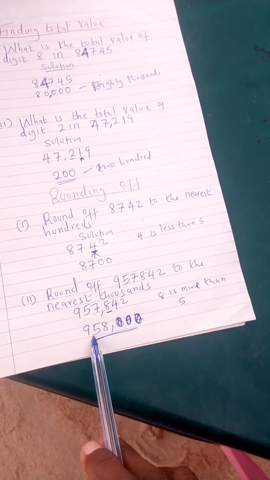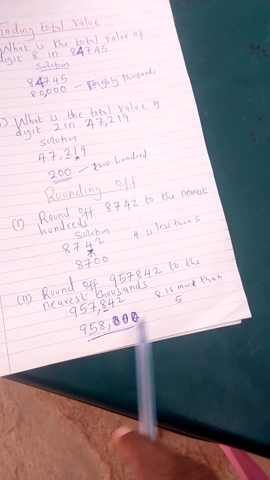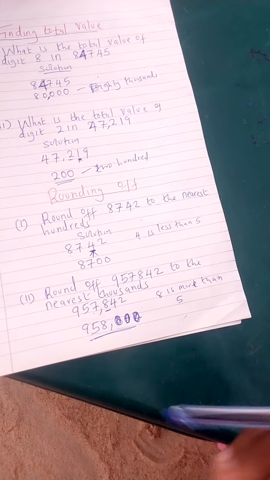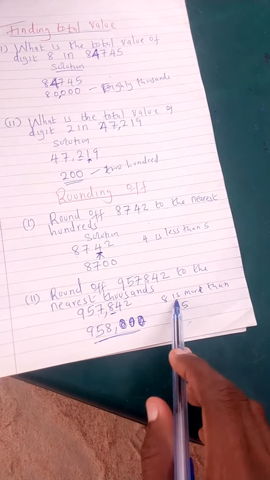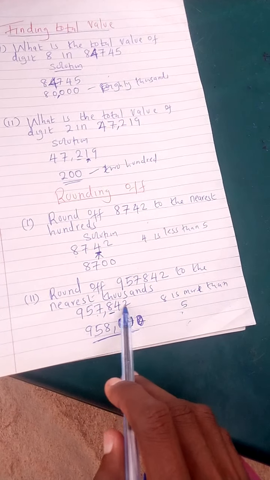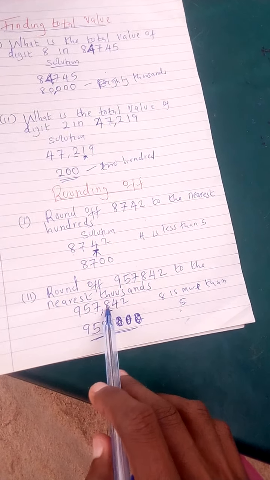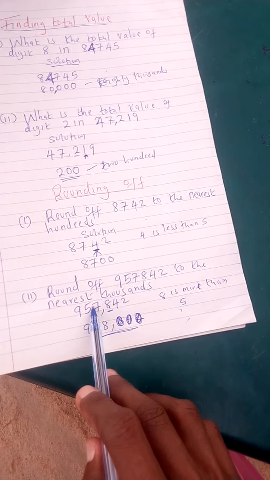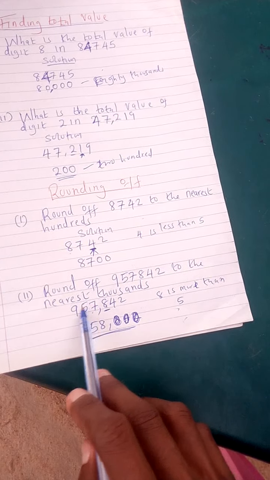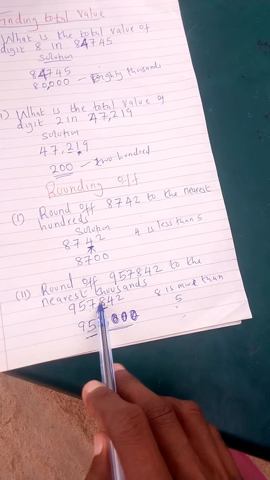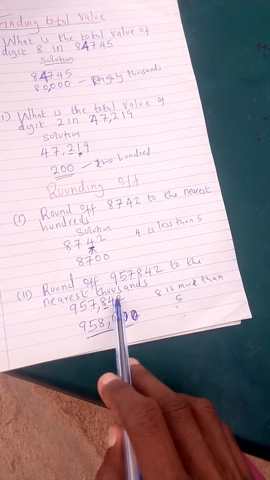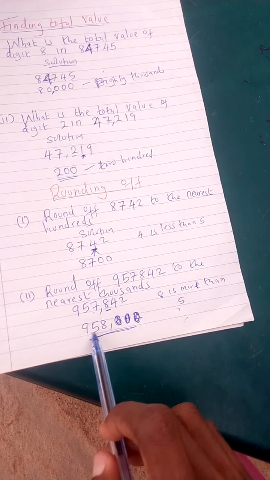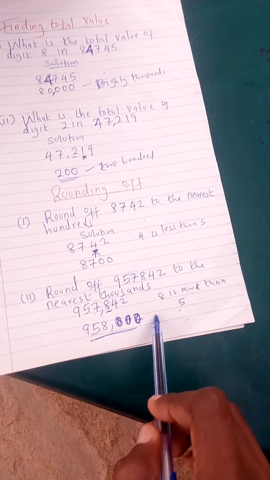And then here we have 958 thousands. Since now 8 is more than 5, we have ones, tens, hundreds, and our hundreds is here, which is 8, and which is more than 5. Therefore, we will add 1 to the next. So that's why we have 95, 8, and then everything thereafter will be turned to 0, 0, 0. So therefore, we will have 958,000.